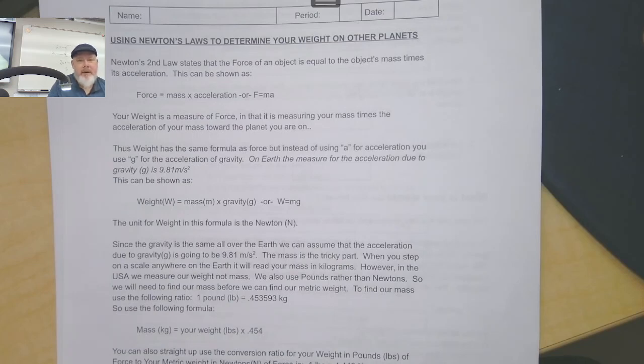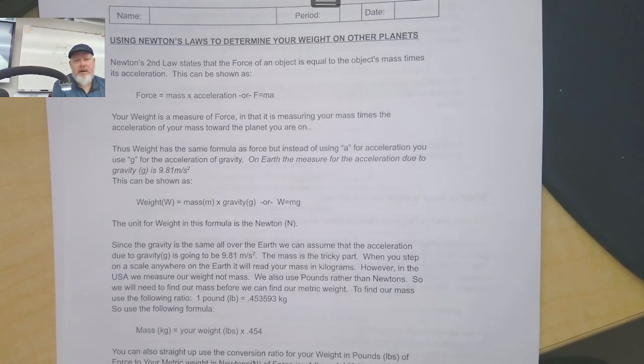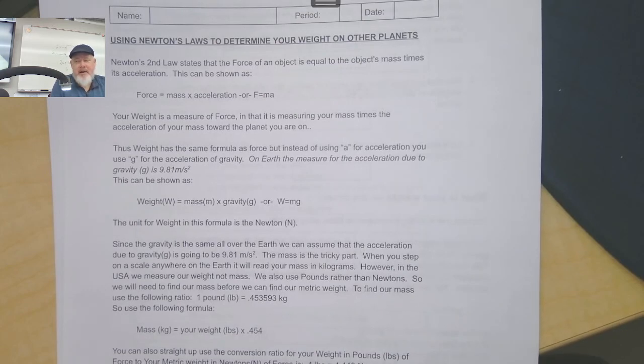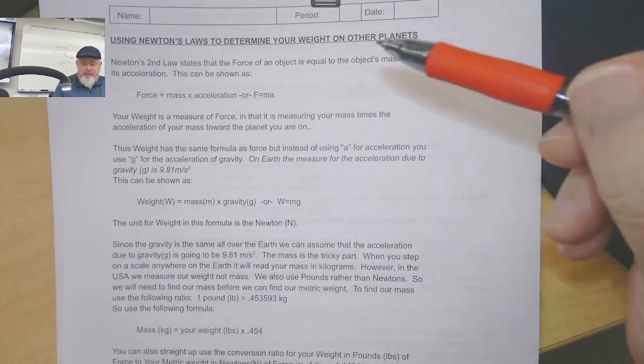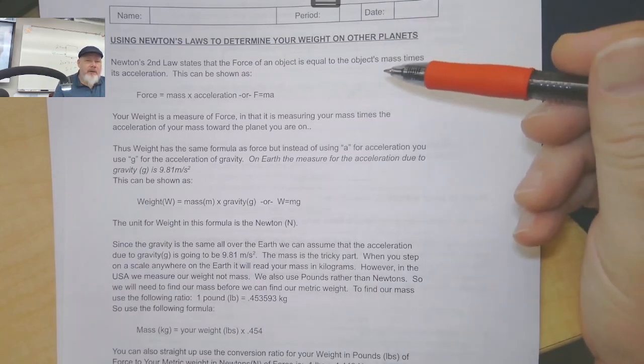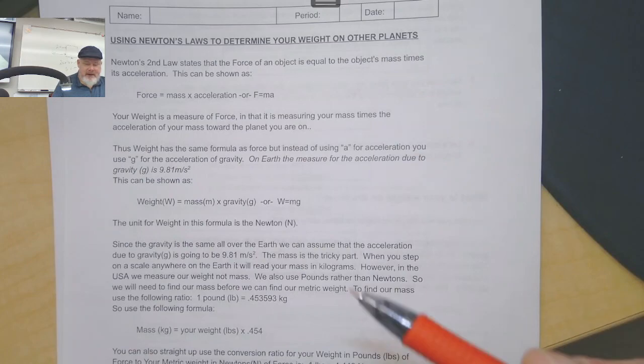Well, hello there. Today's lab, which is using Newton's second law to determine your weight on other planets, is a little complicated. I'm going to go over this really well in class. I'm going to work with you guys, but sometimes people are absent, so I'm making a video to help you understand it a little better.